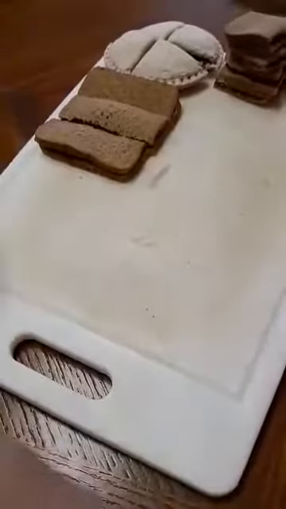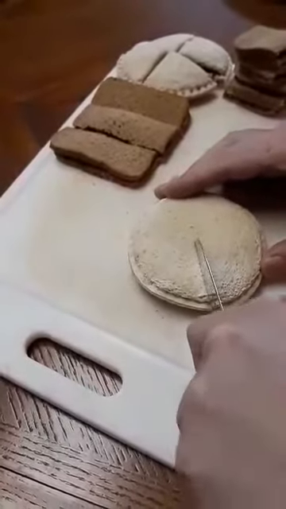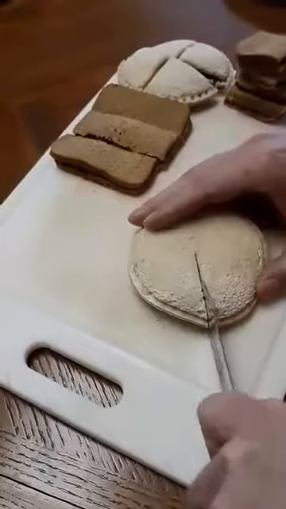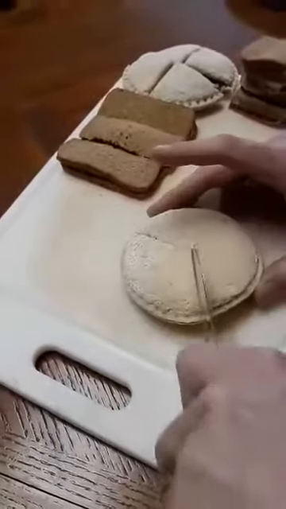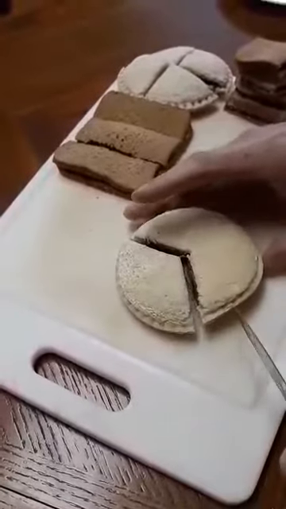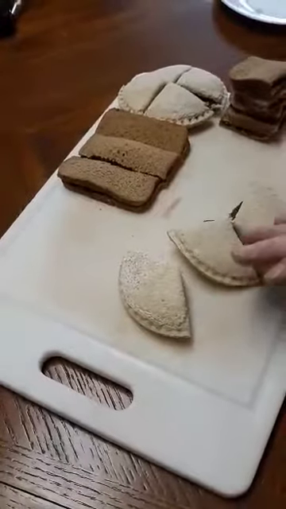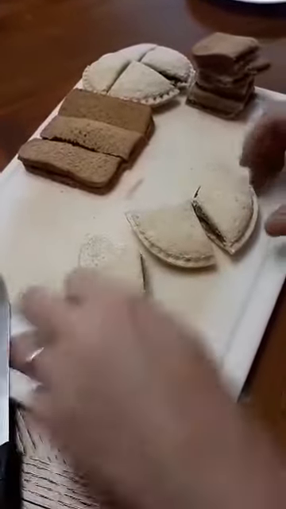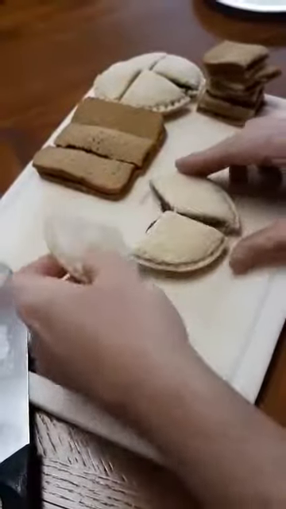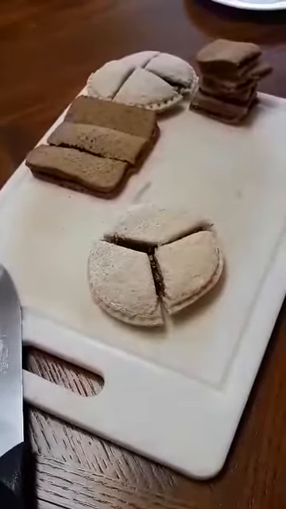With your round sandwich, it's a little bit more difficult to make a third. We'll try it here. So we've got 3 equal parts, and that is what a third is going to look like with a round shape.